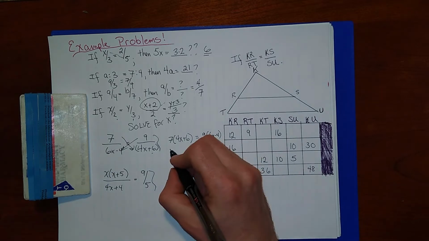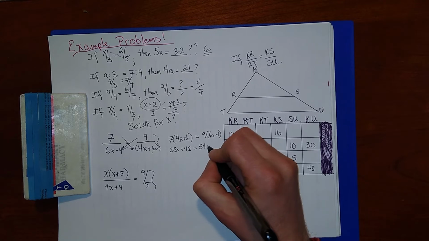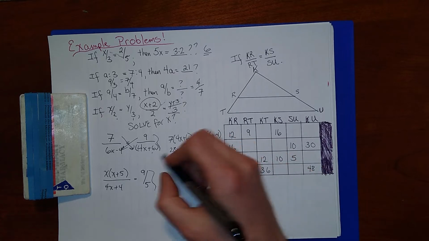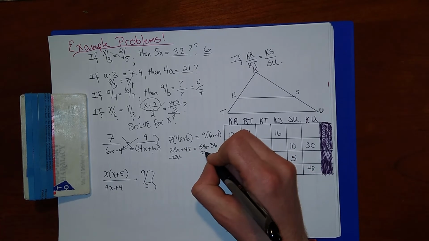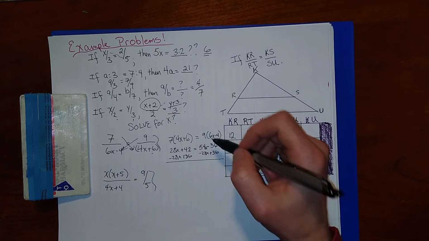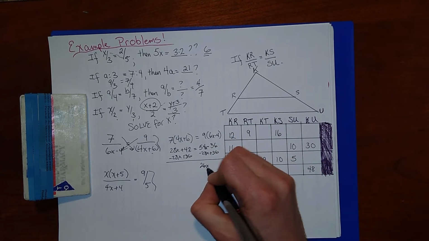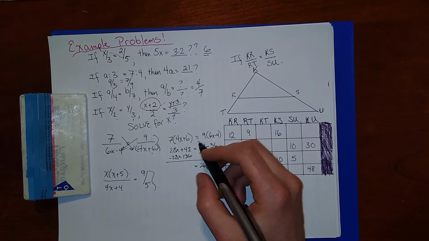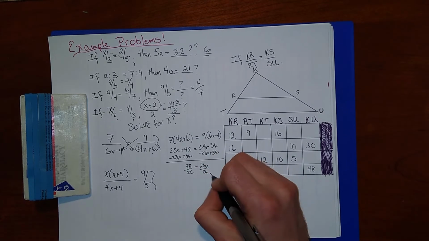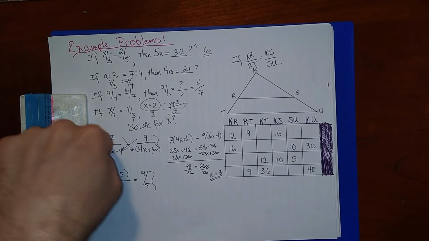Okay, and then I expand these. 28x plus 42 is equal to 54, oops, excuse me, 54x minus 36. Let's subtract the 28x, and let's add the 36. So 54 minus 28 is 26. 42 and 36 is 78. When I divide this by 26, I get 3. Okay, so I found x for this situation.